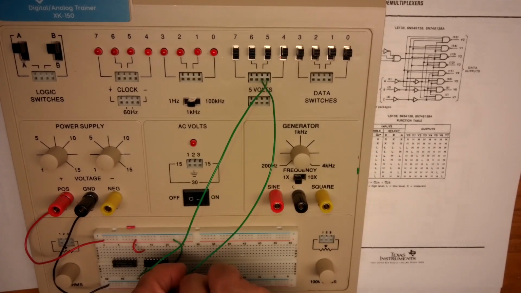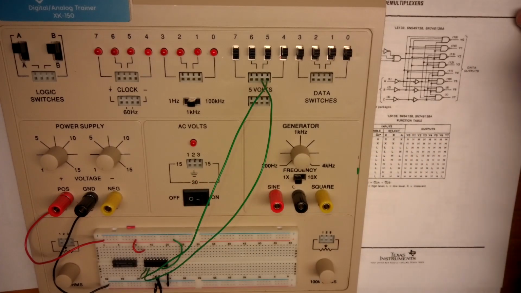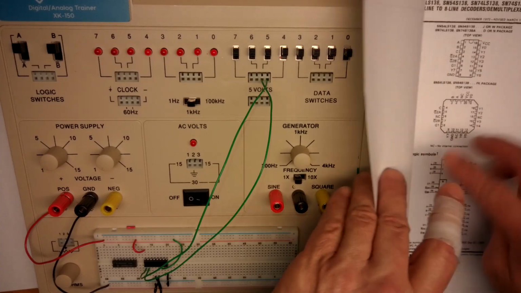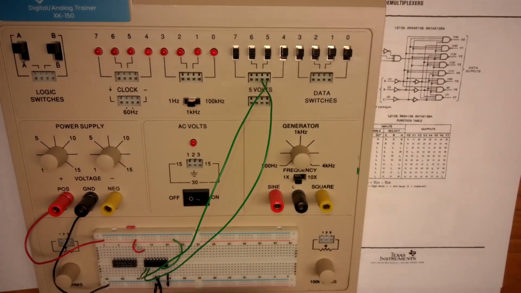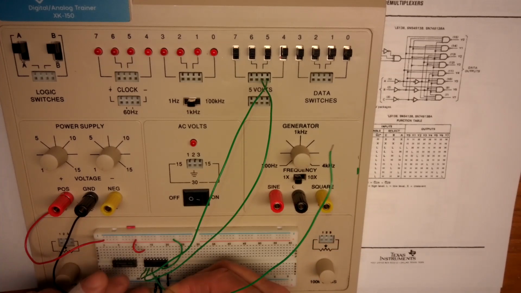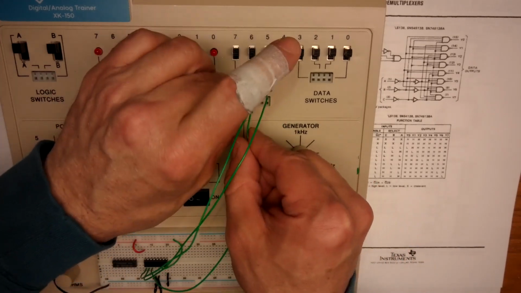And I'm going to tell you, make sure you check these, because sometimes they do not do them in the most logical order. This one does. Sometimes they'll mix and match them, so you just want to pay attention. So again, I'm just being very systematic about this. All my inputs are now connected.